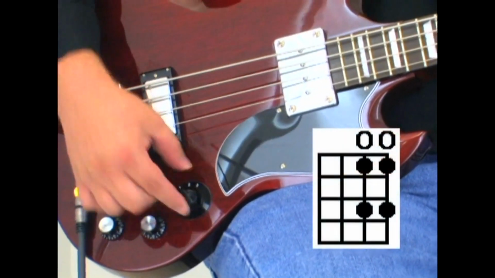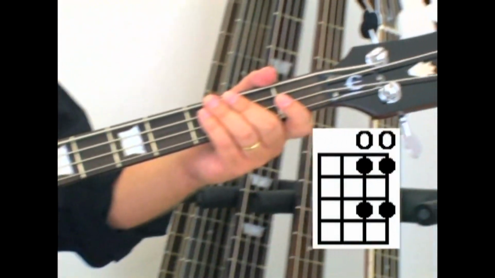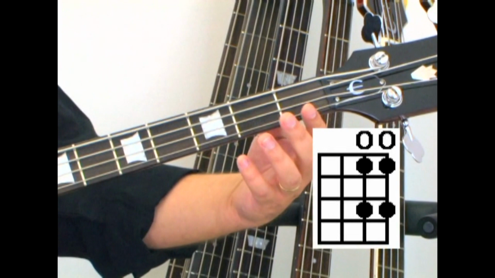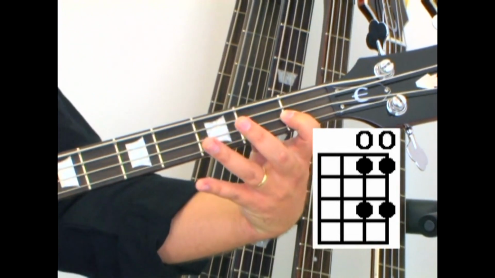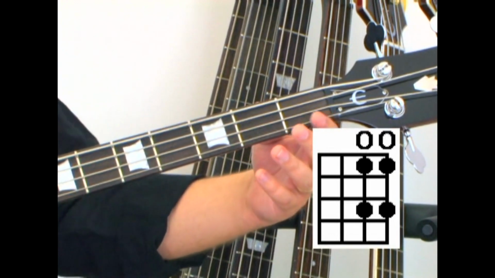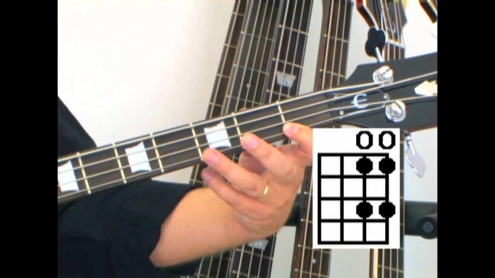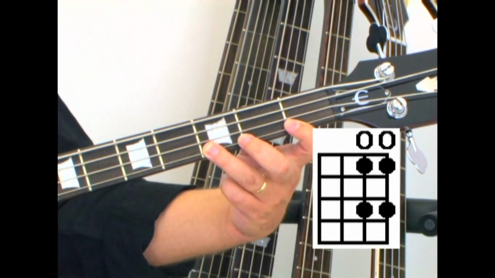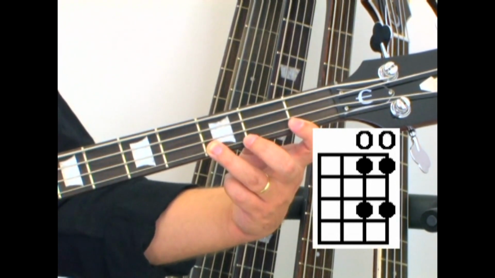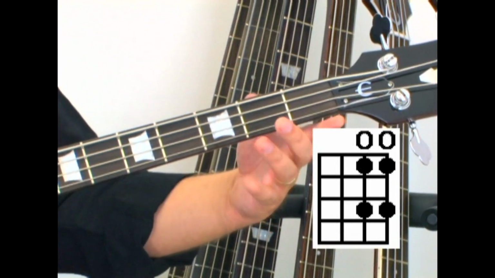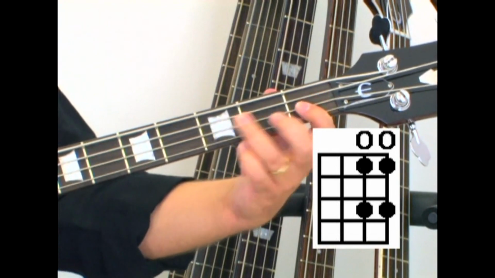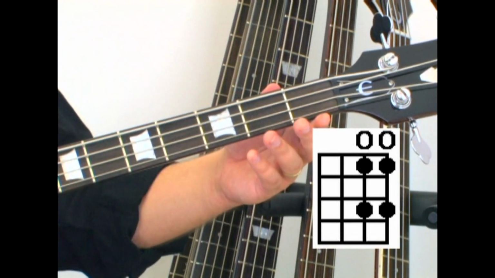Here we are using more than one string. To play the notes on this chart, pick the 2nd string open, 1st fret, 3rd fret, then play the 1st string open, then the 1st fret, then the 3rd fret. You can also play this descending by starting with the 1st string 3rd fret, then 1st fret and open, then play the 2nd string 3rd fret, 1st fret, then open.